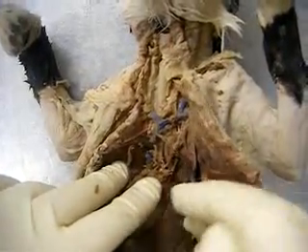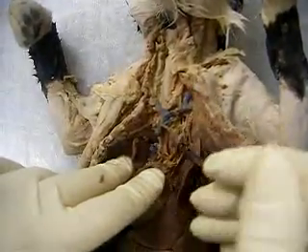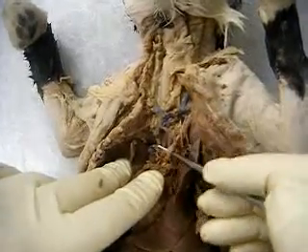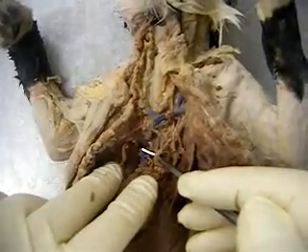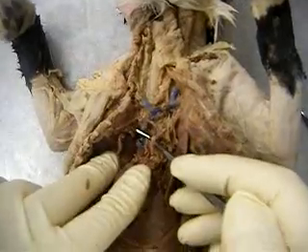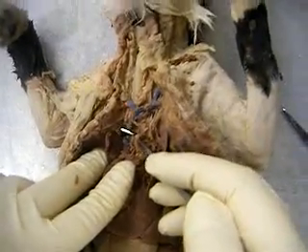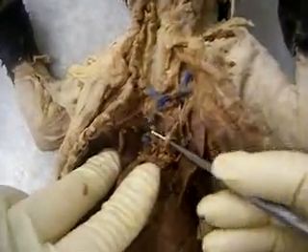So these are the two. Let me get this one. Oh no, it's good. So this is going to be the left subclavian, that pink one I got pulled up. Subclavian. So sub means beneath, clavian, clavicle. Okay, cool. That works.